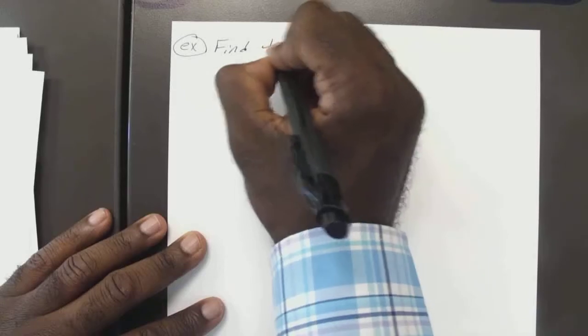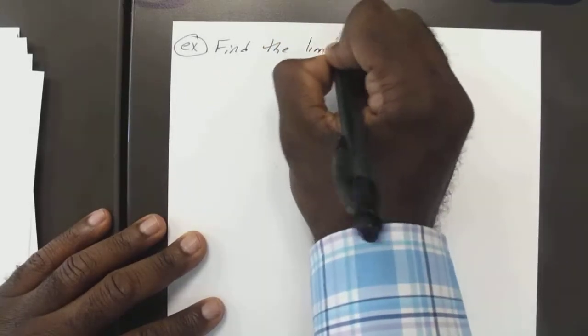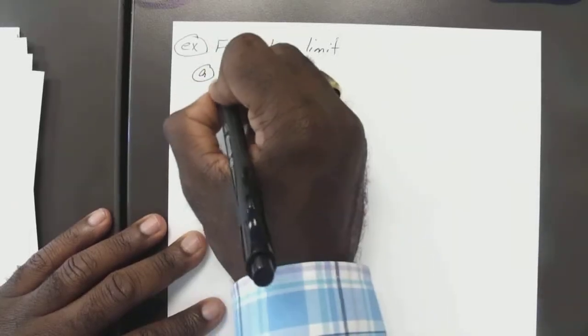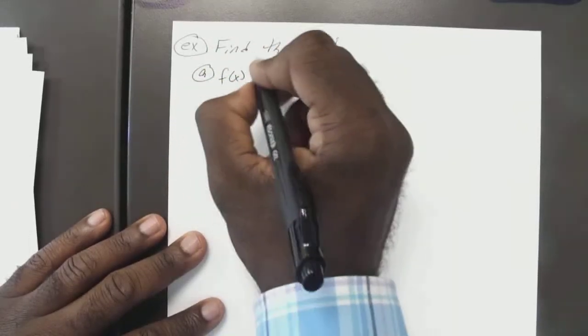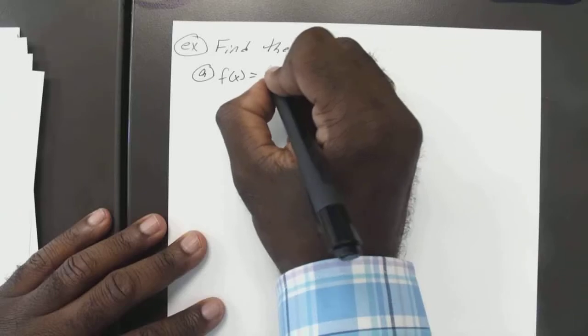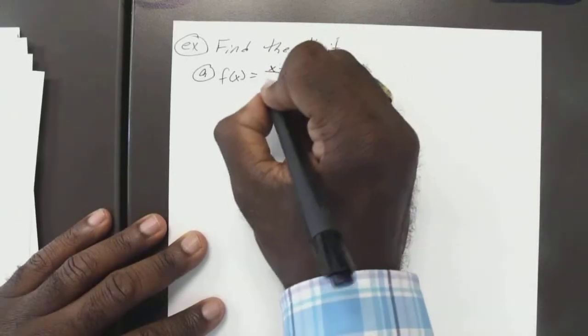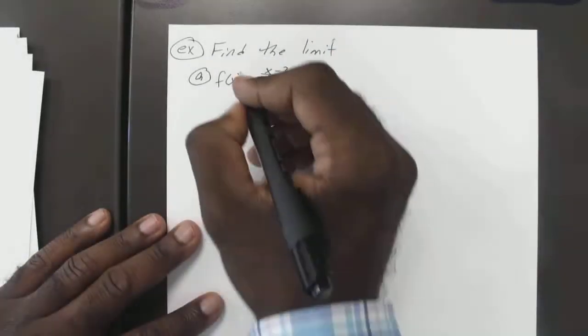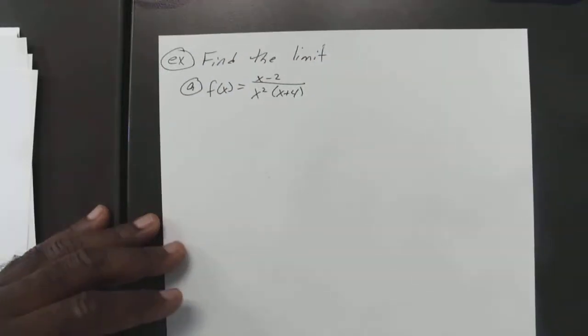Okay, so let's say, for example, you wanted to find the limit, say of f of x equals x minus 2 over x squared times x plus 4. Oh, I forgot to put limit. I don't know why I put that one.